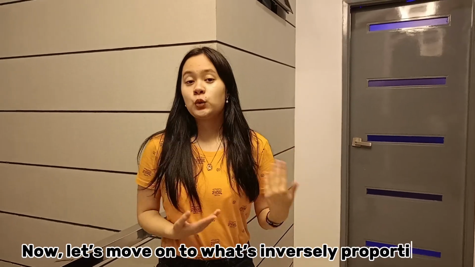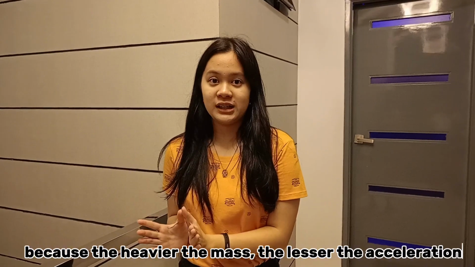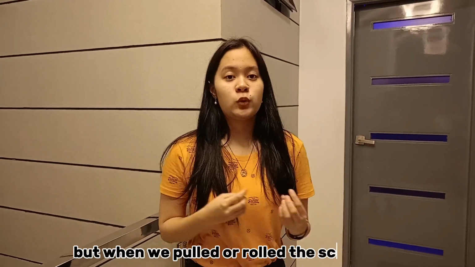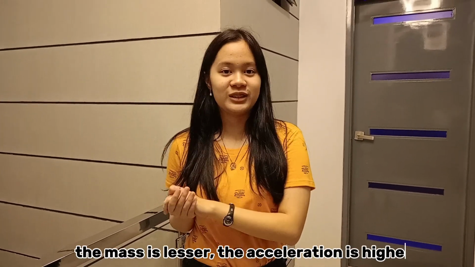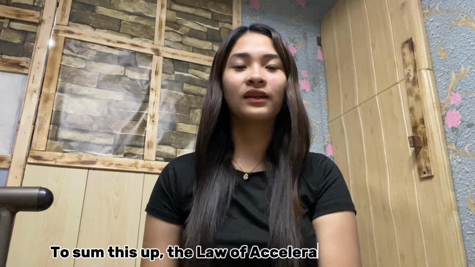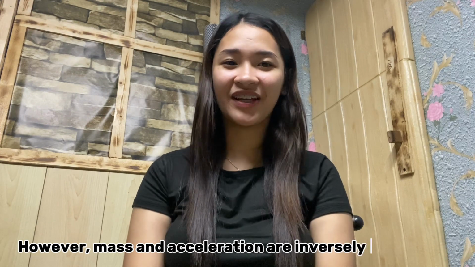And now let's move on to what's inversely proportional, mass and acceleration. A while ago, we pushed the car, but the car didn't move because the heavier the mass, the lesser the acceleration. But when we rolled the Scotch tape, it accelerated fast because if the mass is lesser, the acceleration is high. To sum this up, the law of acceleration states that acceleration is directly proportional to force and force is directly proportional to mass. However, mass and acceleration are inversely proportional.